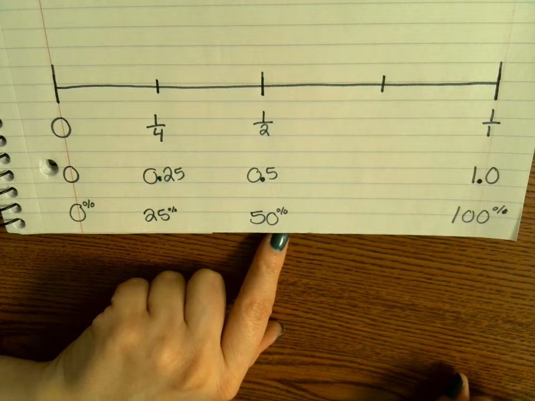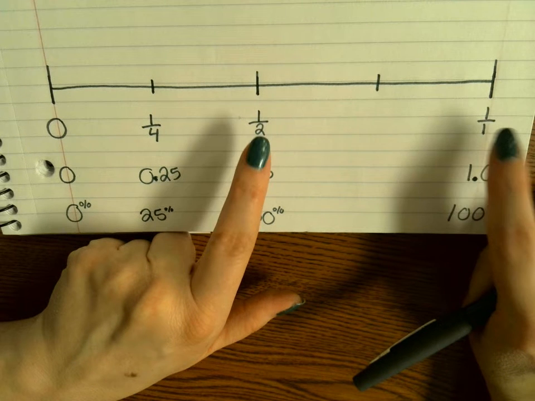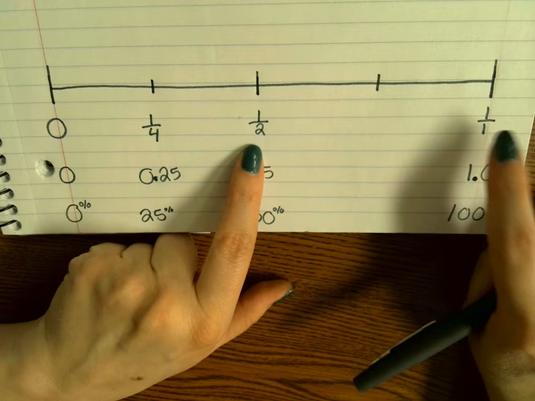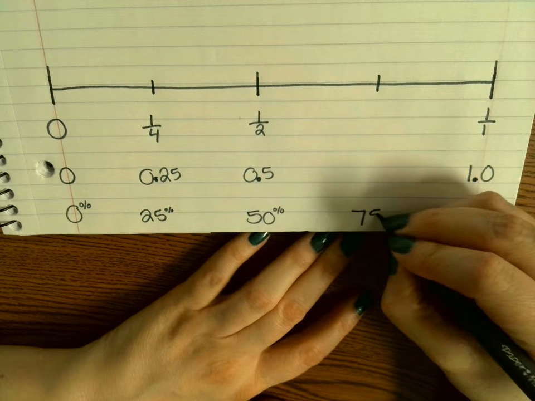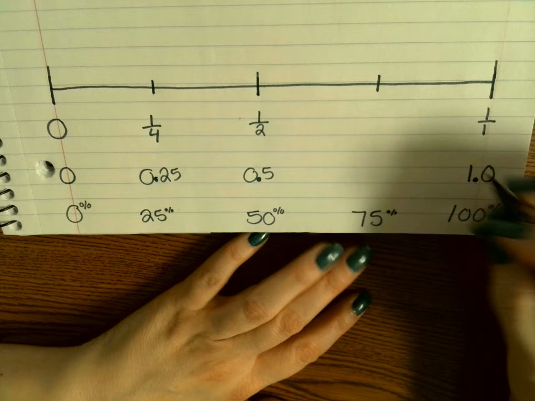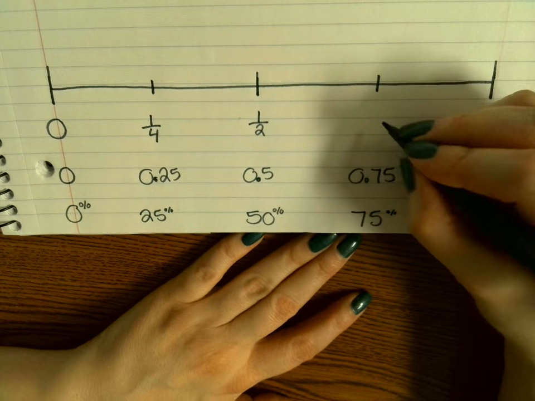We're going between 1/2 and 1/2. Angel? 75%. 75%, which is 0.75, or as a fraction, it is 3/4, 3/4.